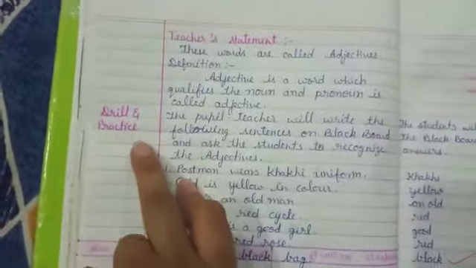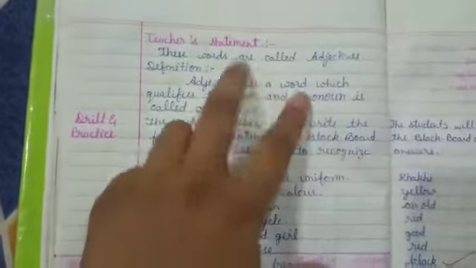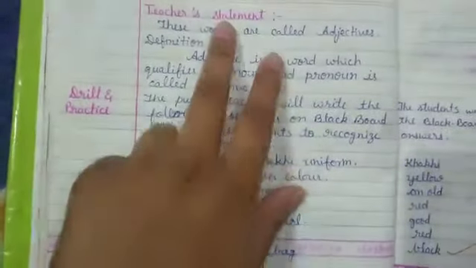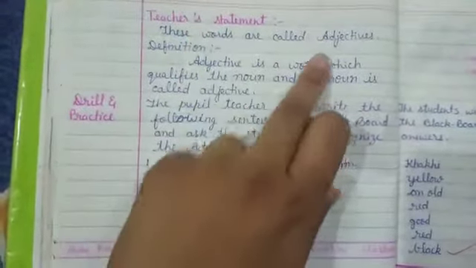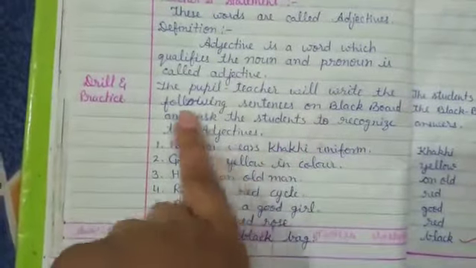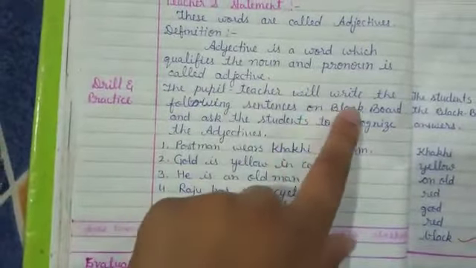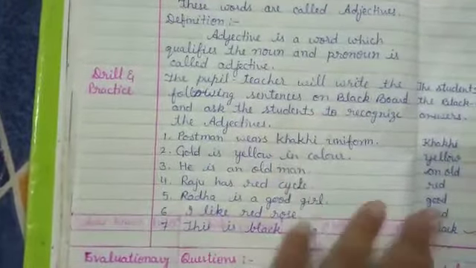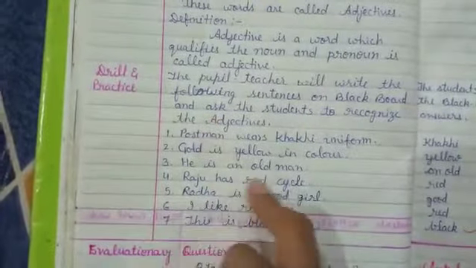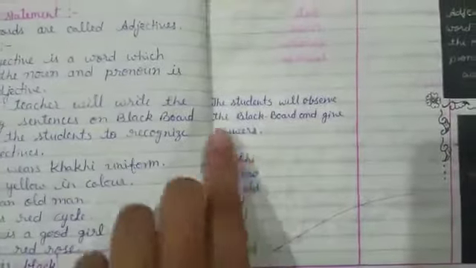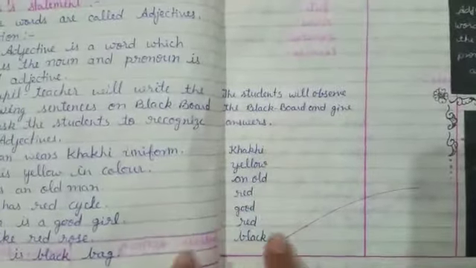Then we have the drill and practice. Here, the pupil teacher will explain the definition of an adjective. Then the pupil teacher will write the following sentences and ask the students to recognize the adjectives. These are the sentences that the pupil teacher will write on the board. Then the students will observe whatever is written on the blackboard and answer like this.